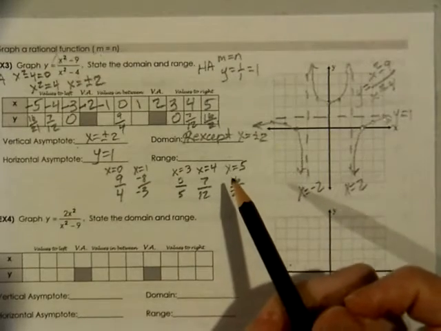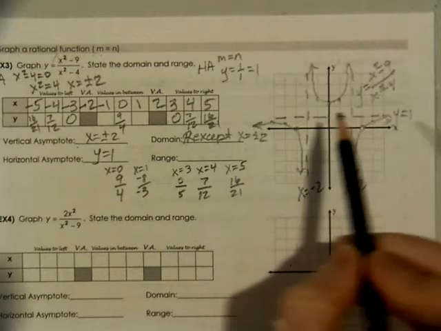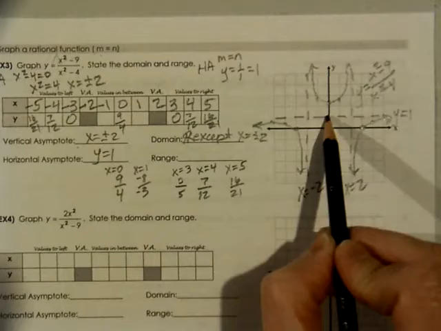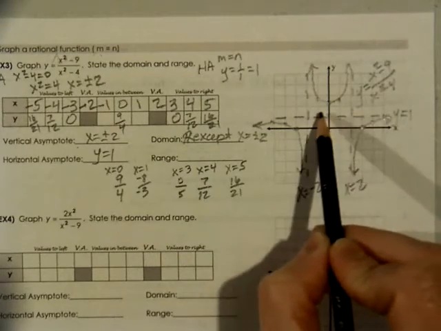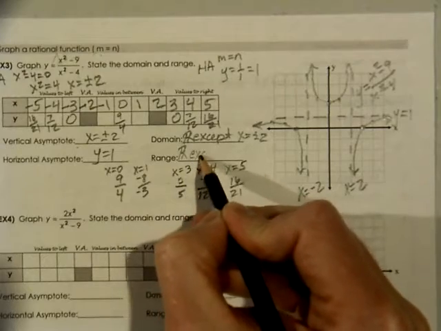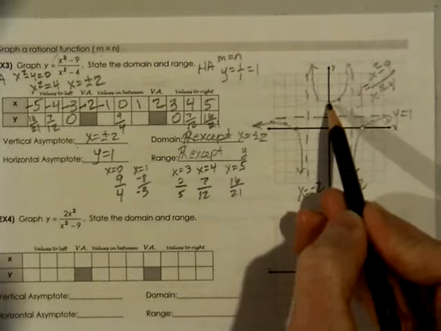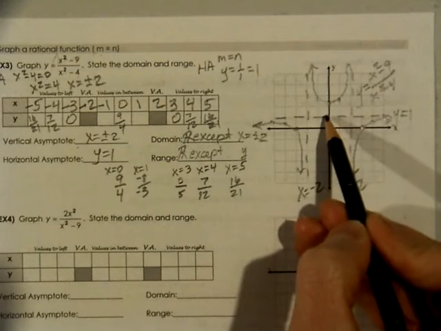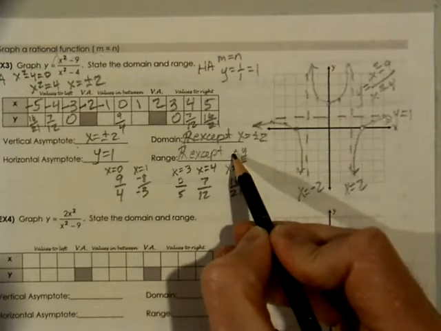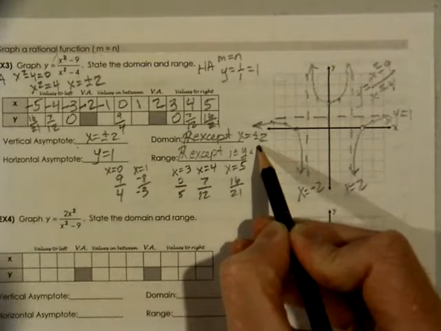Now the range is tricky again. The range is not all real numbers. Notice that it is not in this section all the way up to 9/4. There's nothing in here. So it's all real numbers except for y values, except it's not at equal to 1 all the way up to below 9/4.